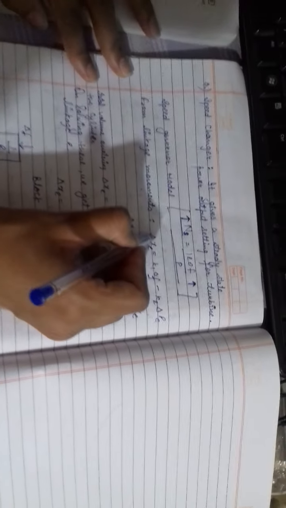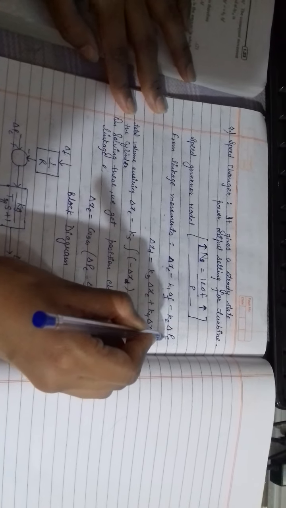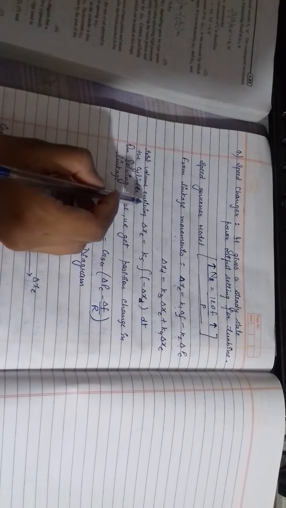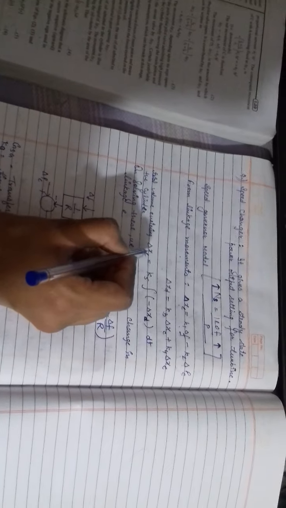Next is the speed governor model. From the linkage movements, we get xe equals k1 del f minus k2 del Pe, and the second one is del xd equals k3 del xc plus k4 del xe. The total volume entering the cylinder is del xe equals k5 integration of minus del xd dt.